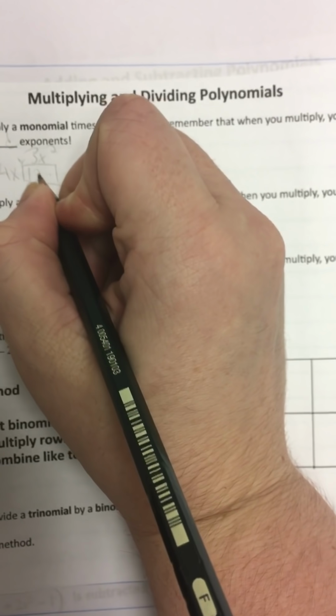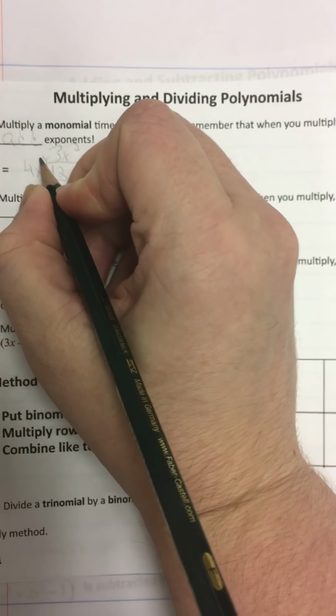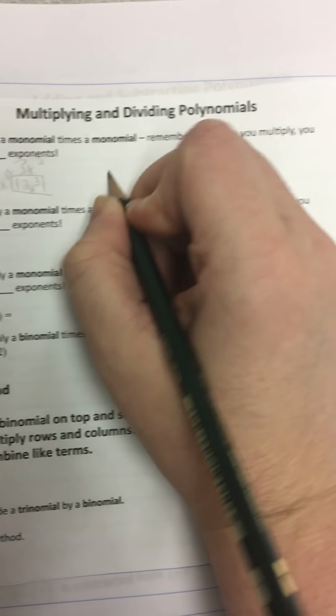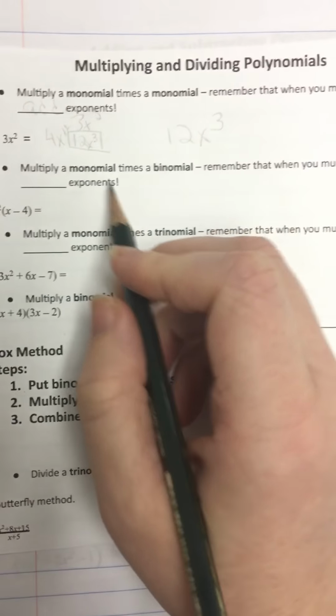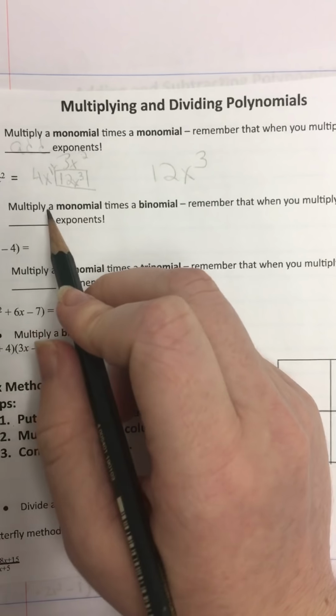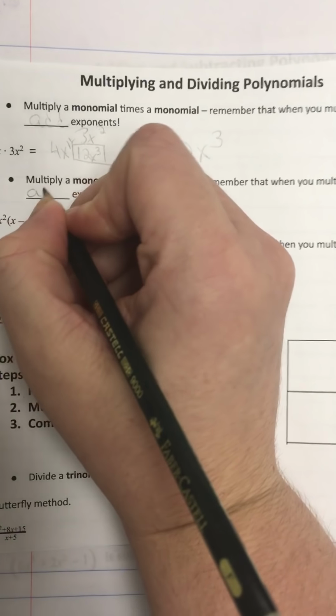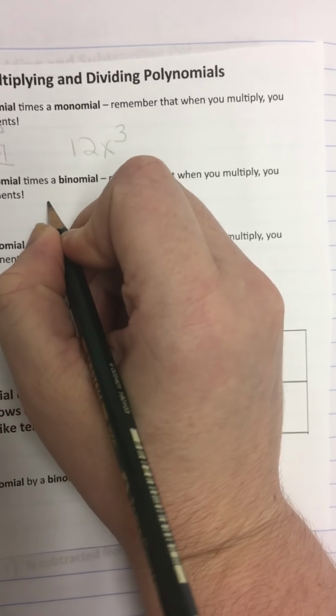4 times 3 is 12. And then I have 1x here, 2x's here. Together that makes 3x's. So our answer is 12x to the third. All right, so now we're going to look at multiplying a monomial times a binomial. And again, when we multiply, we have to add our exponents. So let's set up our box.